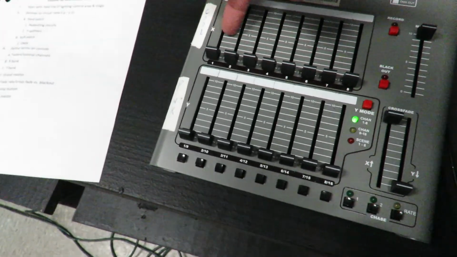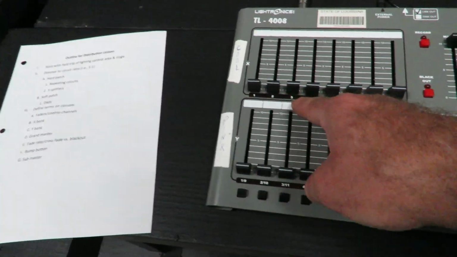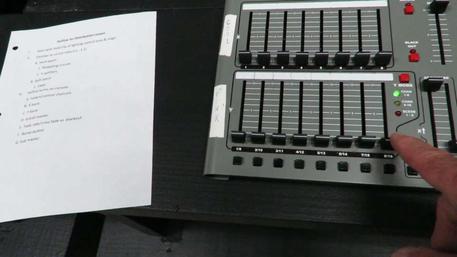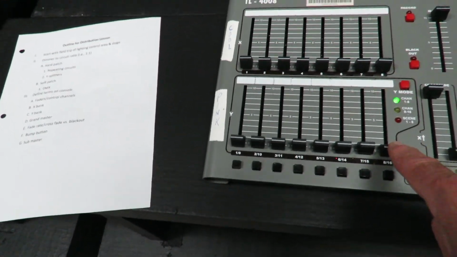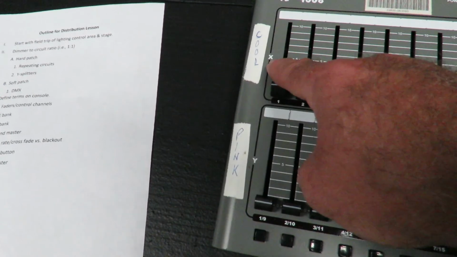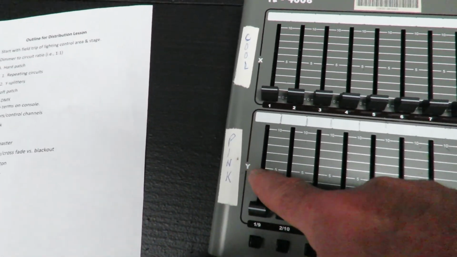Notice there's a top row of channels, 1, 2, 3, 4, 5, 6, 7, 8, and there's a bottom row. They have the same ability. So notice there's an X right here and a Y right here.